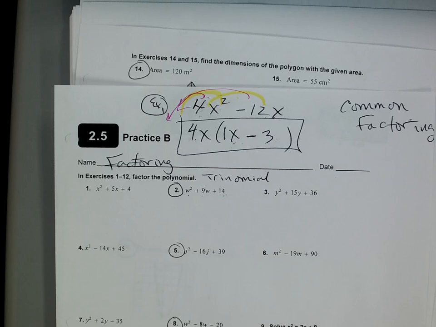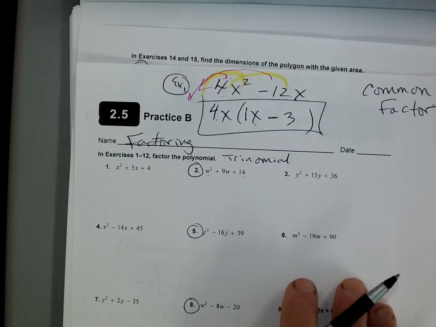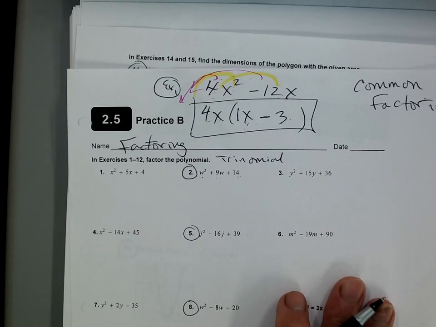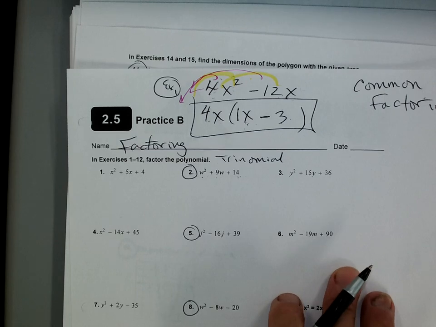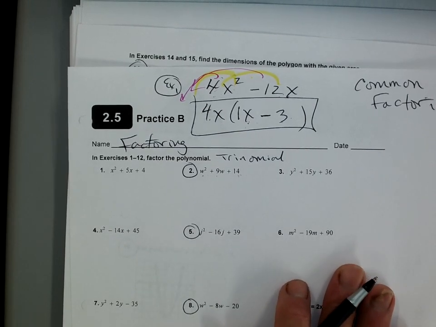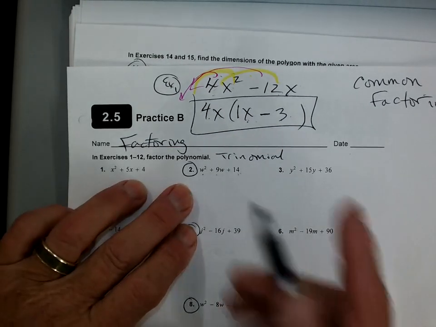Now, what we dealt with on Tuesday was a thing called trinomial factoring, okay? And it'd be great if we were all in class together again, which we will be tomorrow. So that's good.